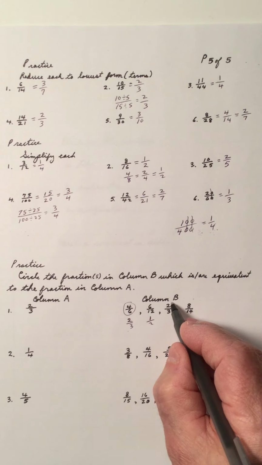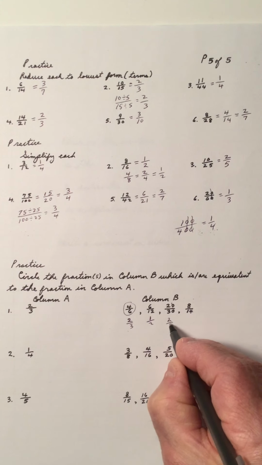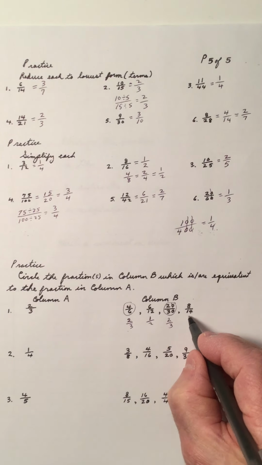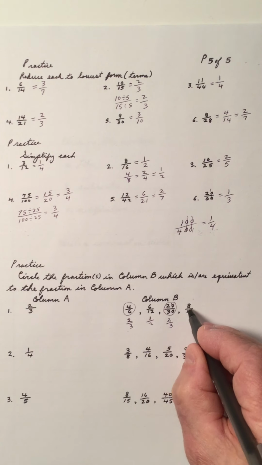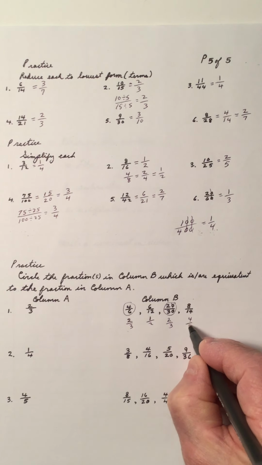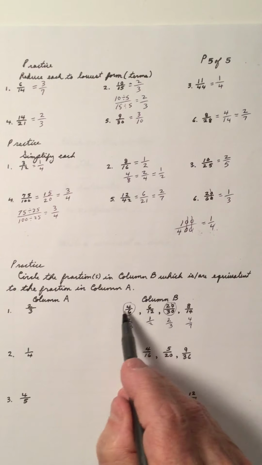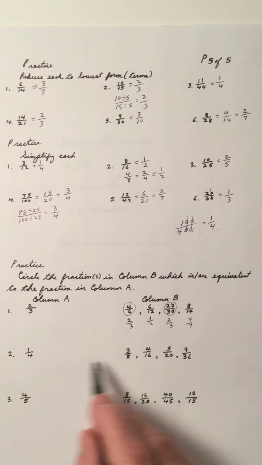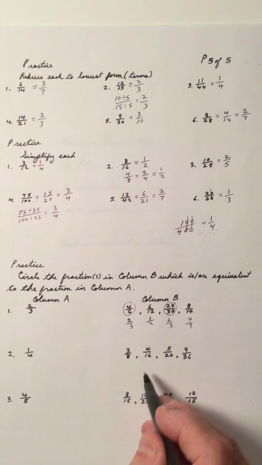20 over 30, I scratch the zeros, I get a 2/3. Yes. 8 over 14, the GCF is 2, so it's a 4 over 7. The answer is no. So those are the only two fractions equivalent to 2/3. Which ones over here are equivalent to 1/4?